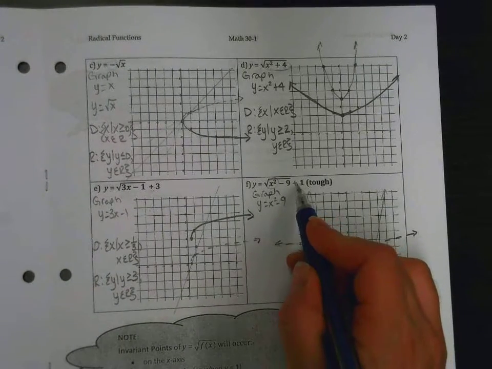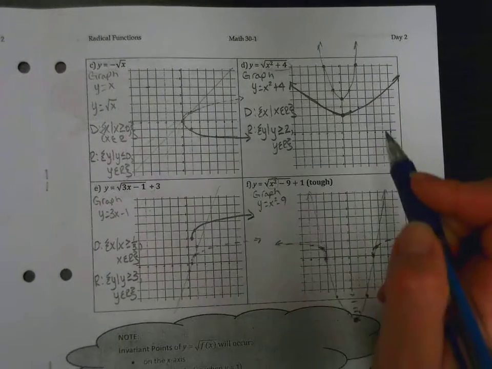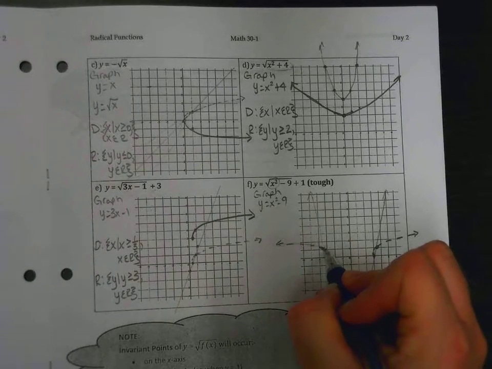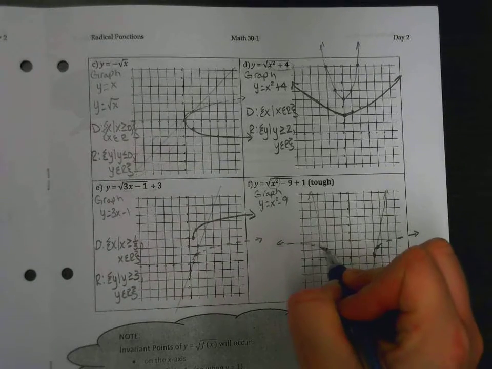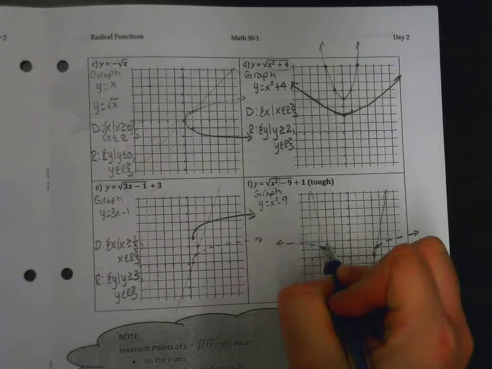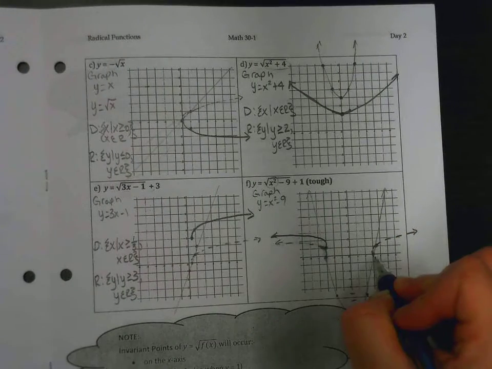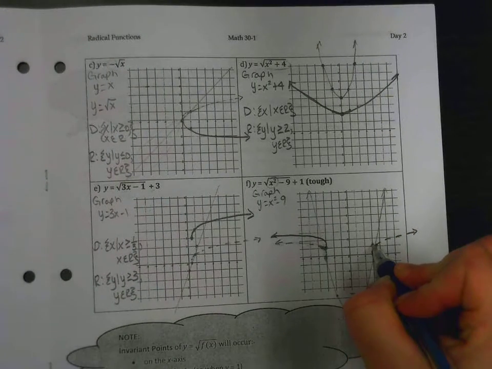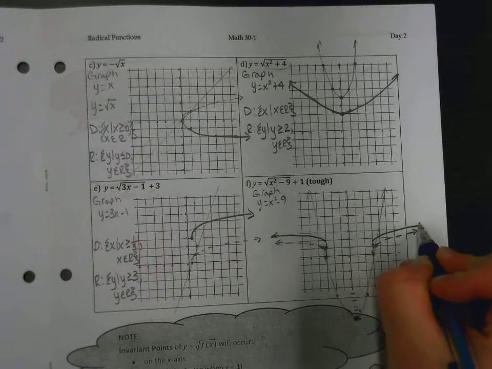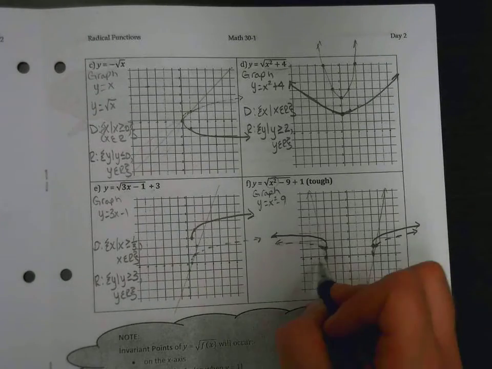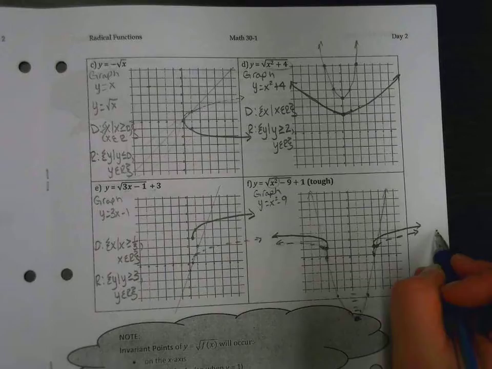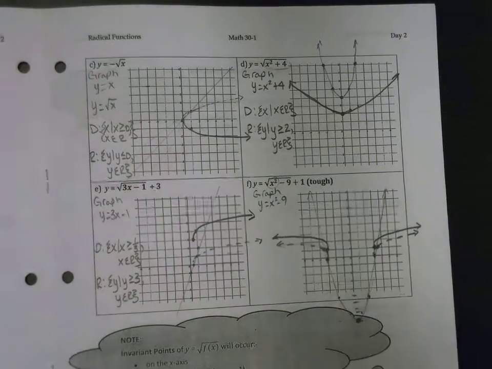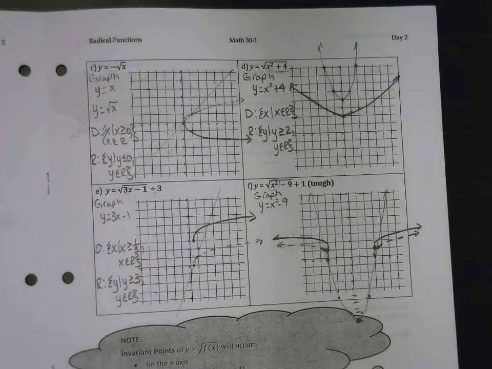Okay, finally, we need to move this graph 1 unit up. So this final graph is going to look something like this. It's just a sketch, so the thing that I'm looking for is, did it transform properly? Are your branches opening? Are your branches in the right position?